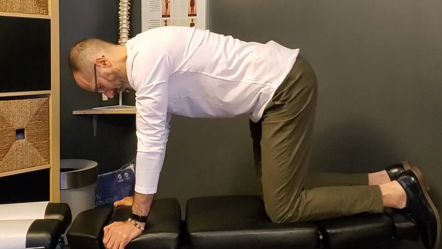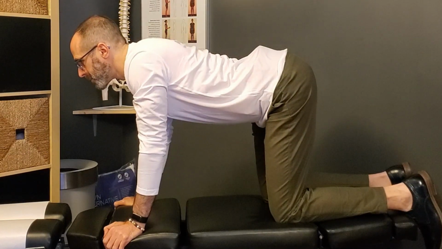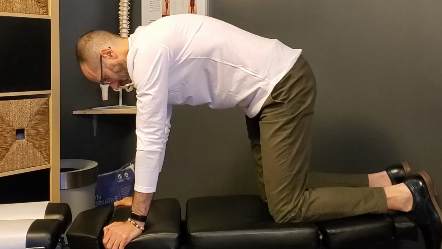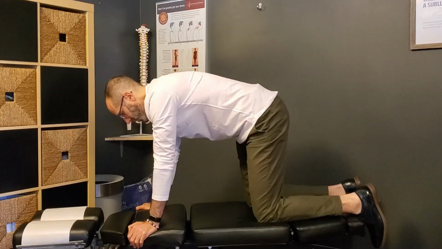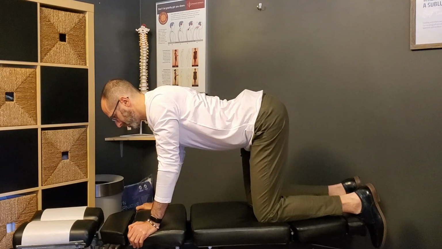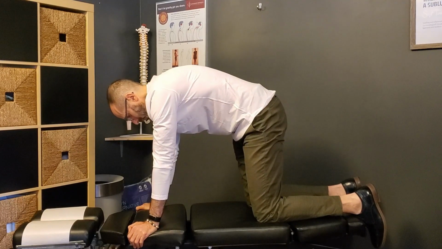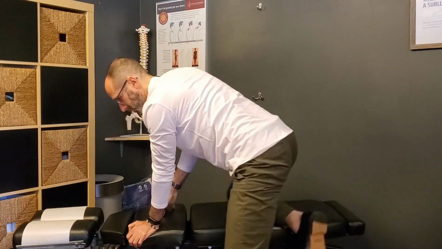I'll do 5 more. One more. Like the first pelvic tilt exercise, it's natural and common to feel weird sensations in the back muscles that haven't been used.